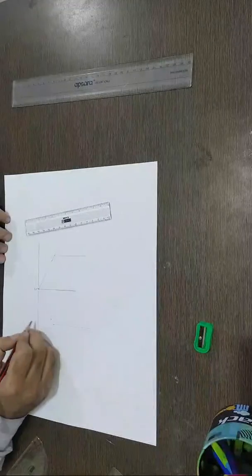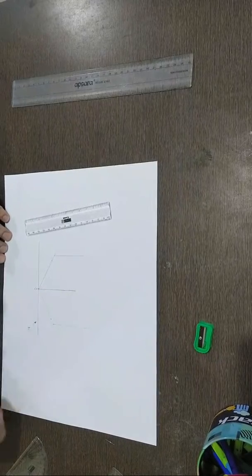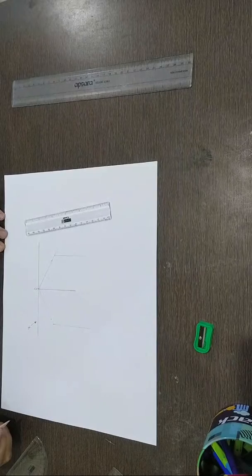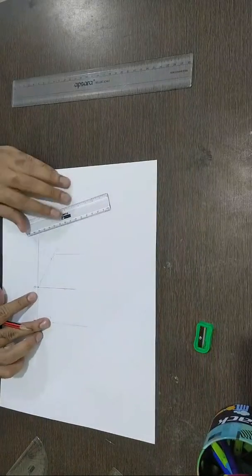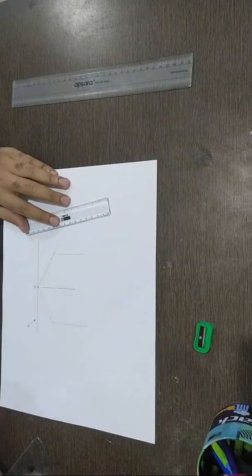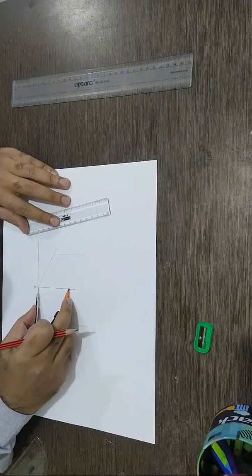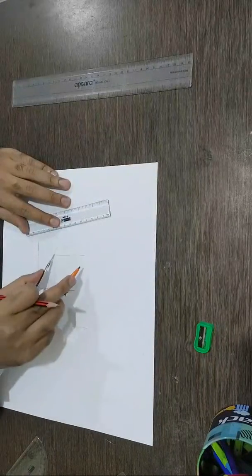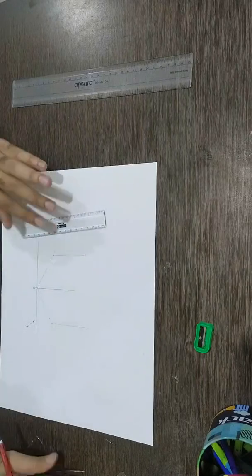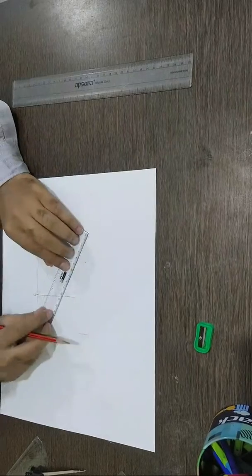Length. Suppose I am looking from this side. This is the direction for X. Front view, side view. So this will be width, this will be length. Height I have marked already here. This is the height, you can take it in compass. The same height will be from this point here and from this point here. Join those.